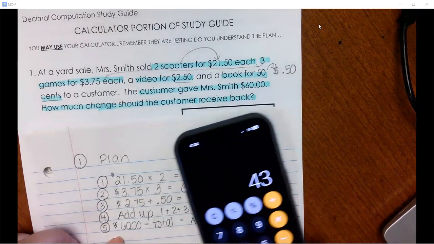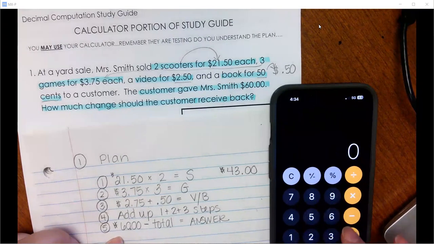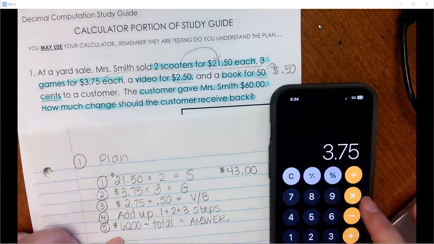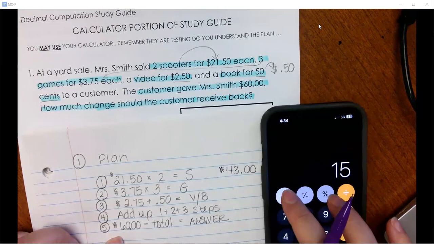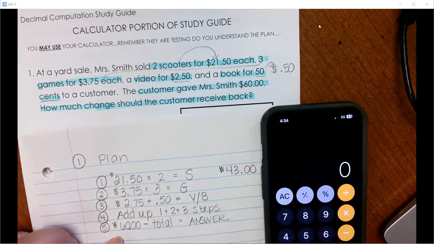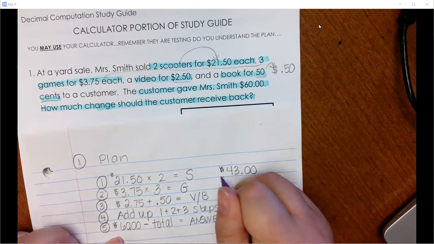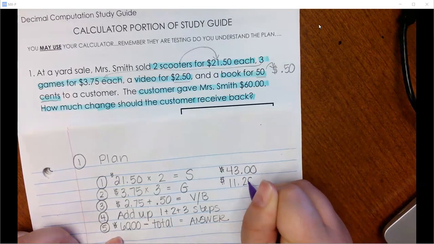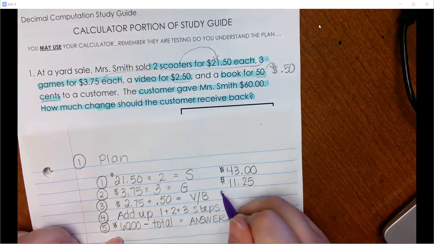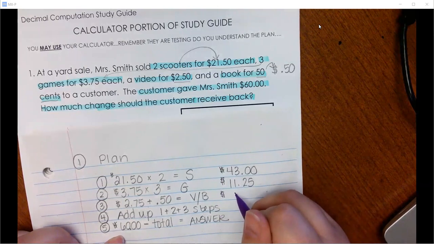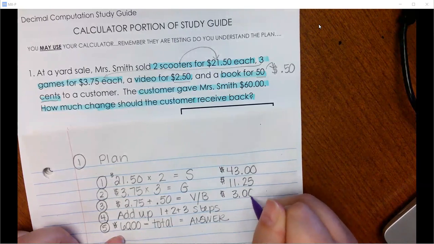And I'm going to take $3.75. So $3.75 plus, no, I'm multiplying, Mrs. Smith, $3.75 times 3. And that does not look right either. That's not right. $3.75 times 3. And that's $11.25. And then I don't have to add with the calculator here. I just know that the video and the book is going to be $3.